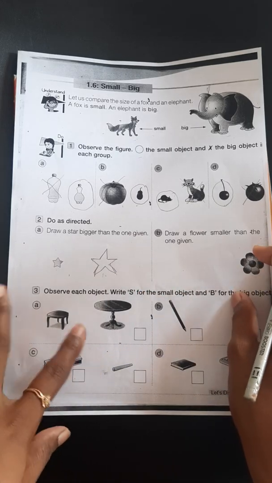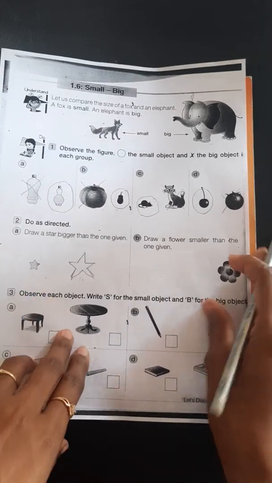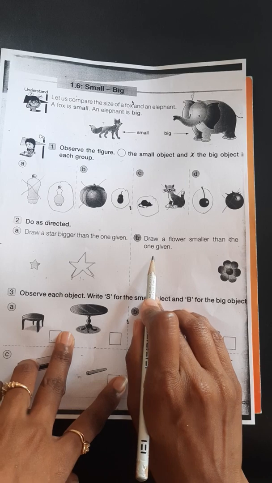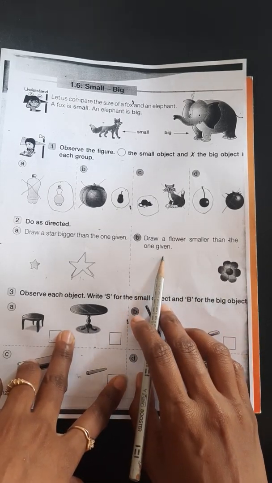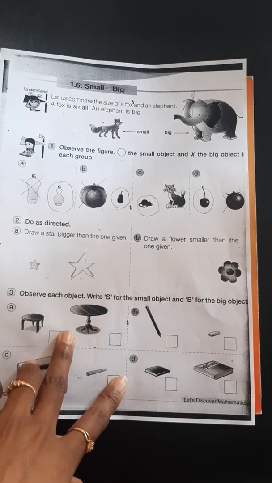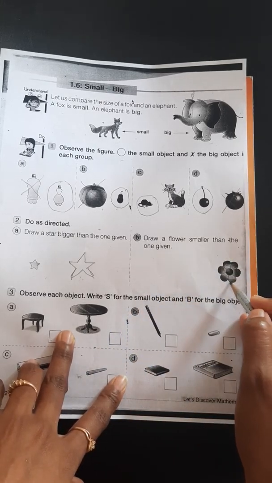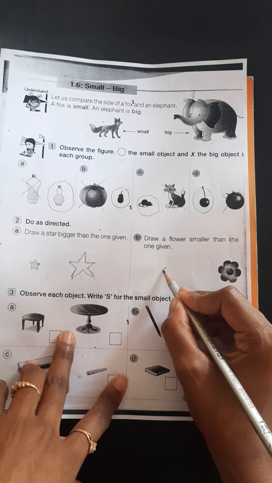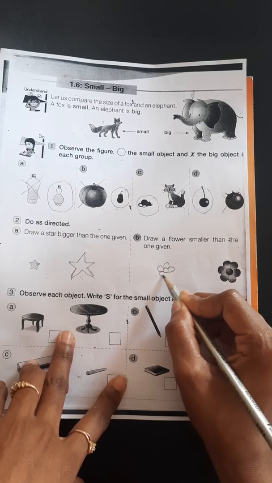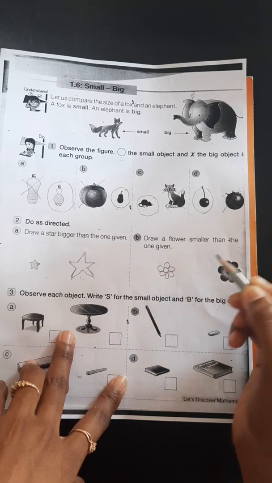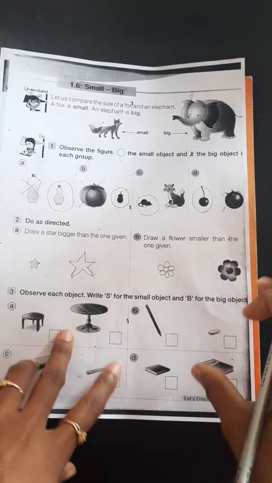Okay, now next, draw a flower smaller than the one given. Here is one flower given, so you need to draw a small one, smaller than this given flower. Okay, this will be the smaller one.